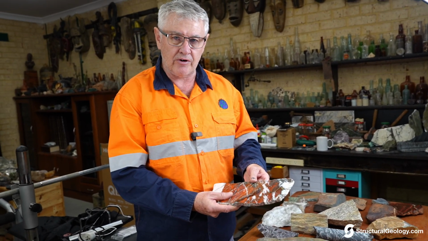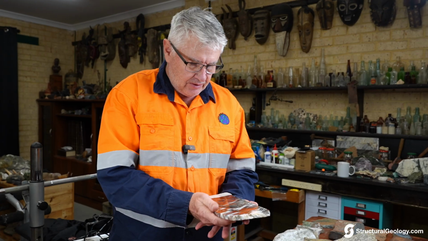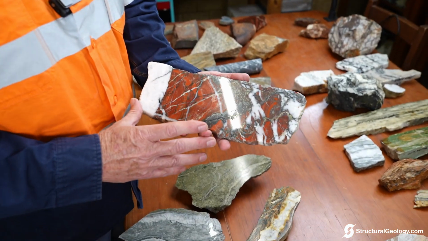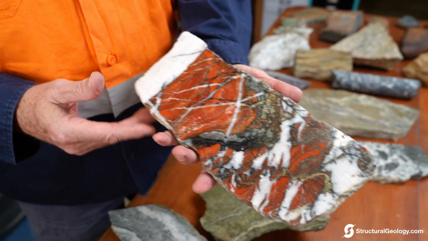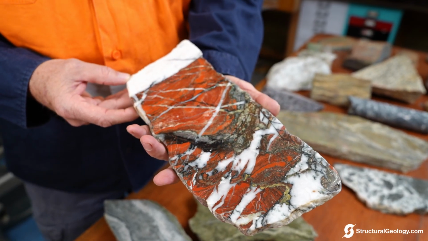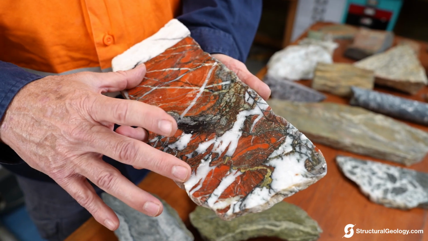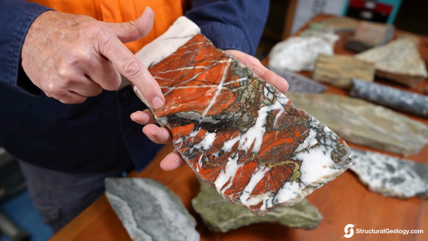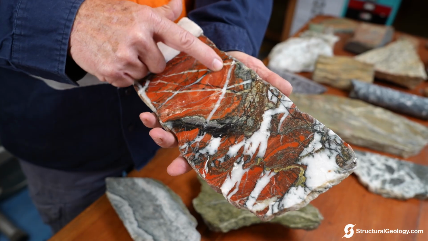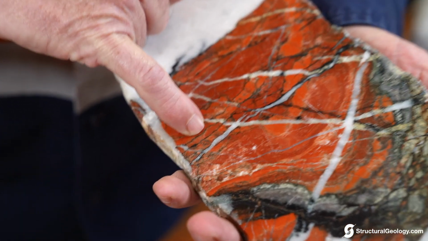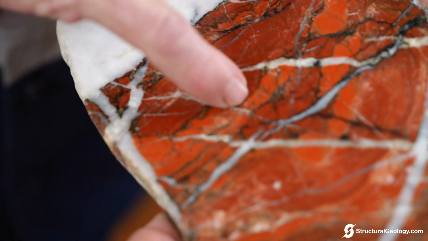overprinting and geometric characteristics. Okay, the first sample we've got here, unknown provenance, but multi-stage overprinting history in it in terms of hydrothermal mineral deposition events. In the background we've got some hematitically altered material which has got layering in it, and it's also got some fold geometries, there's a bit of brecciation, and there's also very fine stylolites in there.